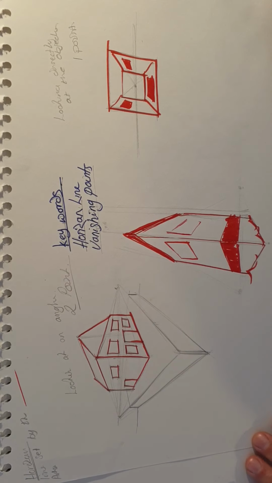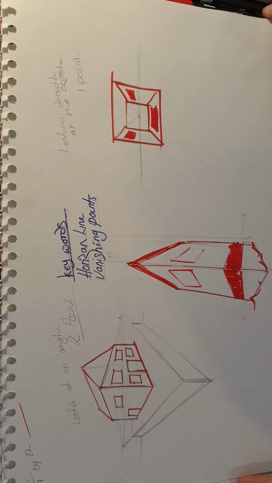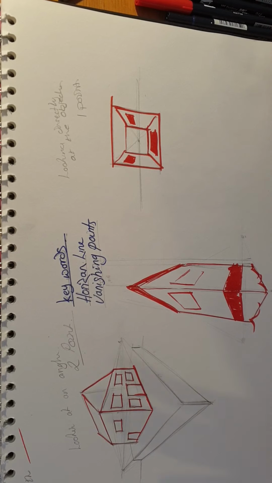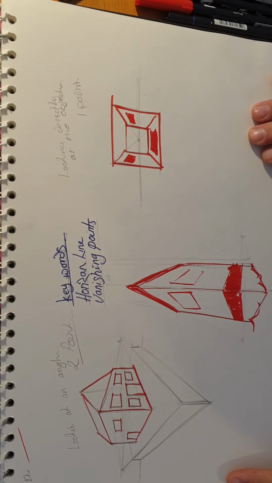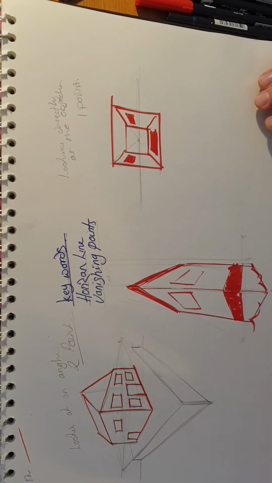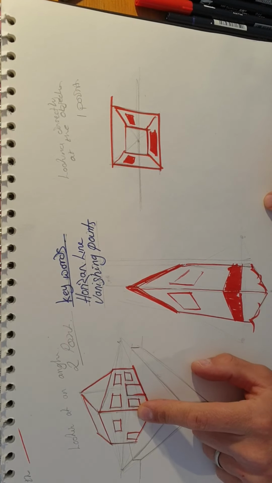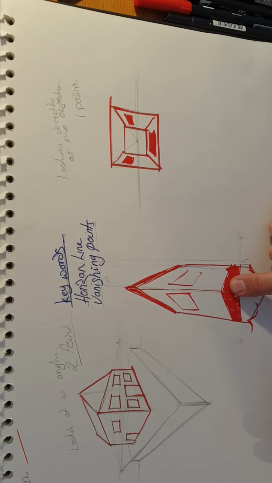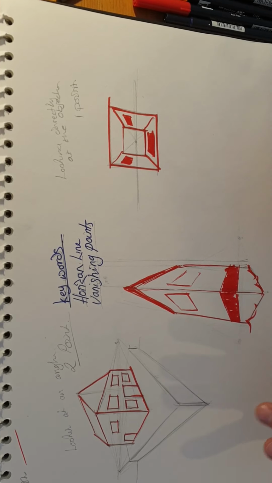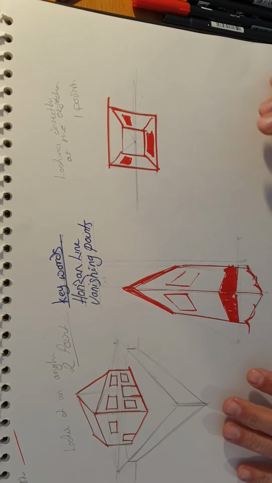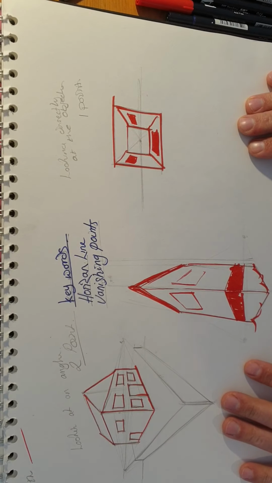Today we are going to be looking at drawing in perspective. Perspective can be a little bit daunting at the start, but what I'm going to show you is going to really make it easier for you to draw. We're going to look at three different types of perspective: one point perspective, 2-point perspective, and 3-point perspective, all used for different purposes. Okay, there's two keywords here that we're going to use.